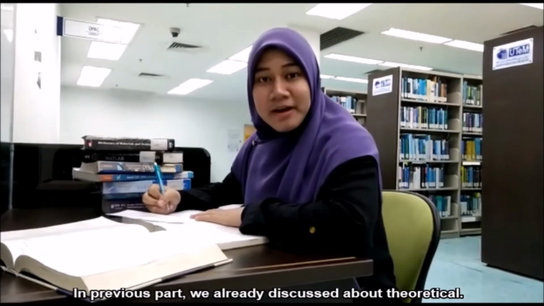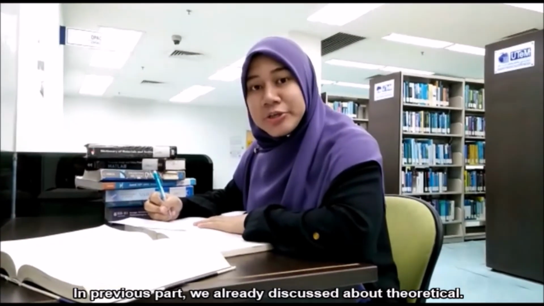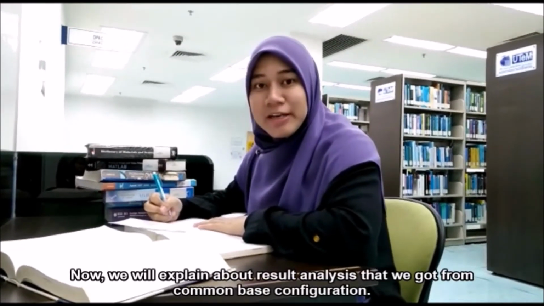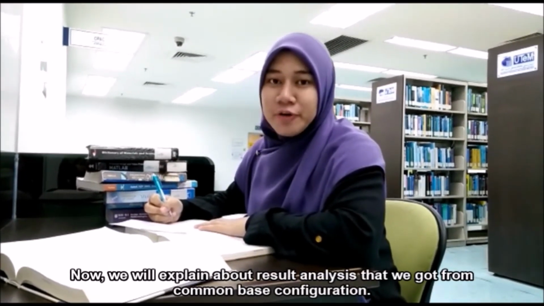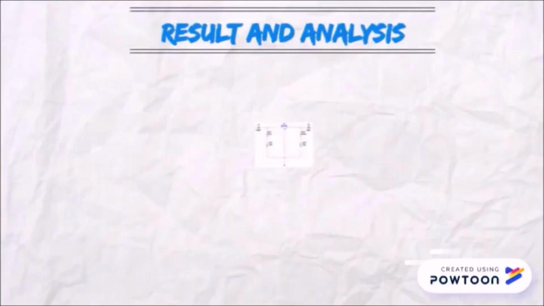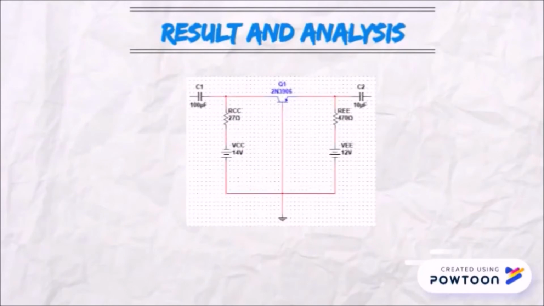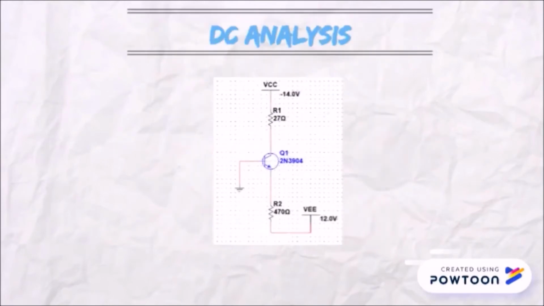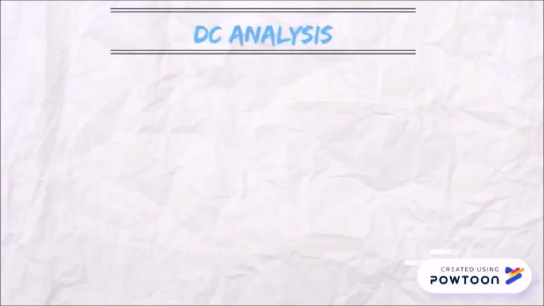In the previous part, we already discussed the theory. Now, we will explain the result analysis that we got from the common base configuration. This is a typical common base configuration, and this is the DC equivalent circuit.